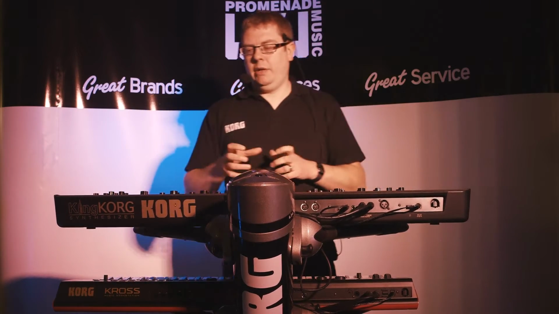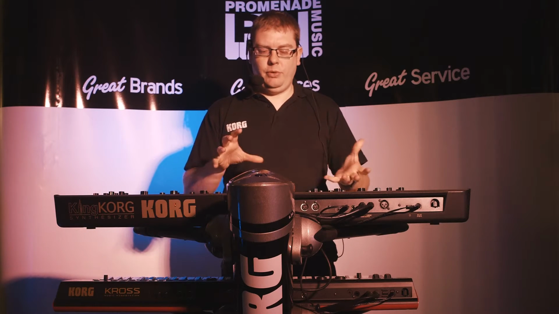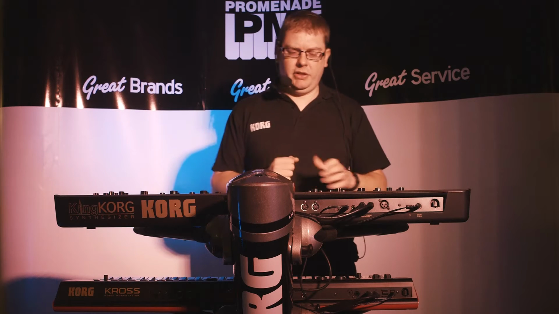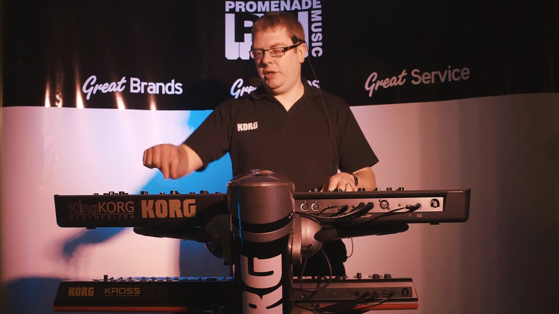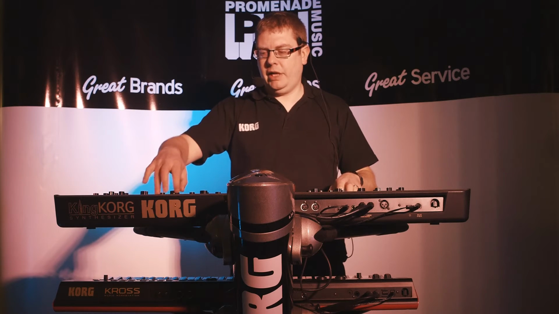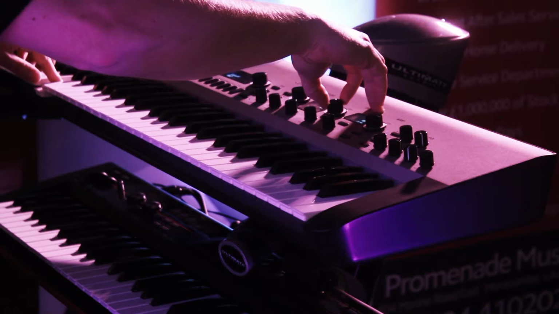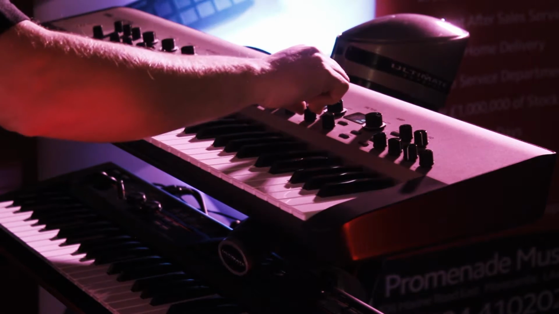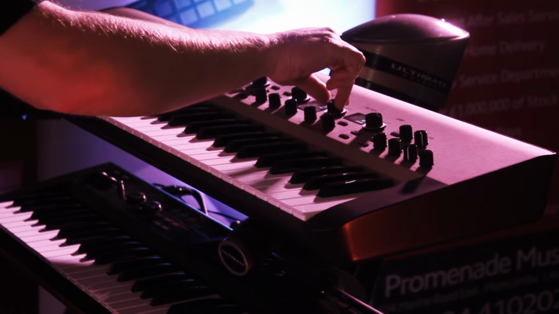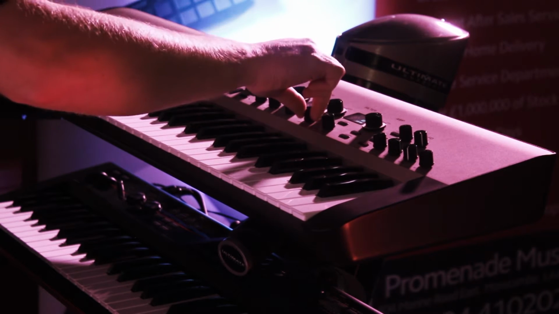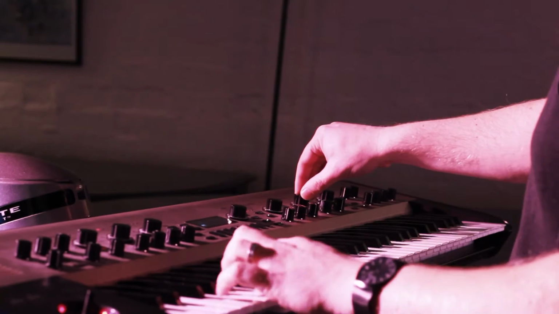Other stuff we've got in here, we've got that famous kind of Moog filter, which is really smooth. And one characteristic of the King Korg as well is that when you change the cutoff, you don't really hear any stepping or aliasing at all. It's just a silky smooth filter, even when you bring up the resonance. So this is the Moog filter.